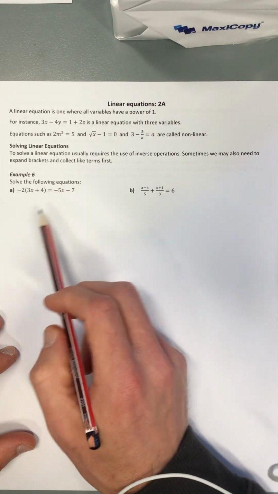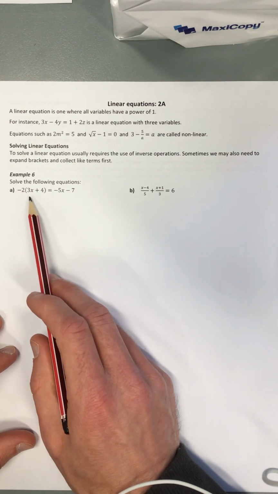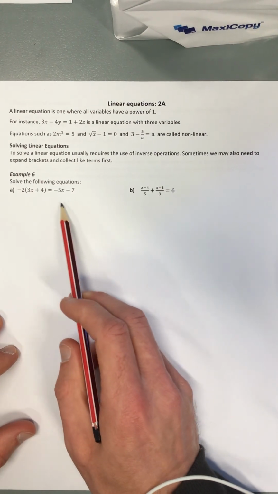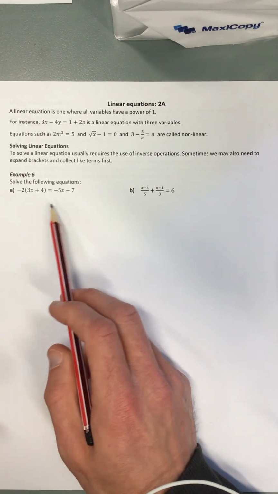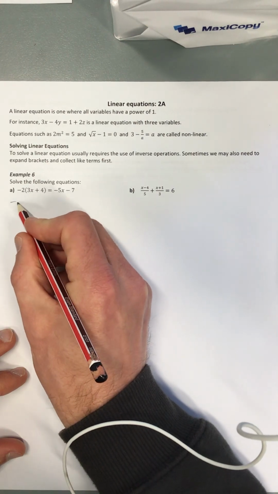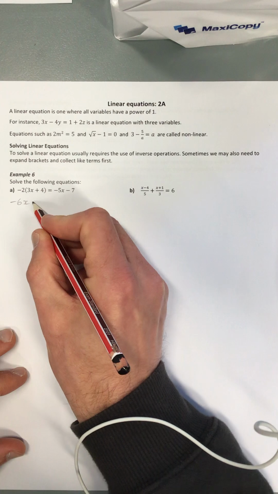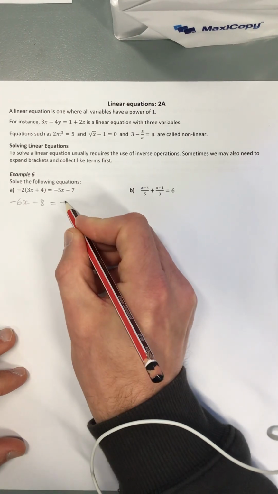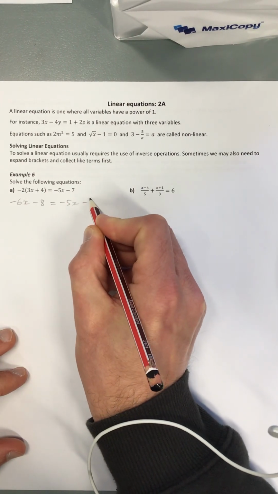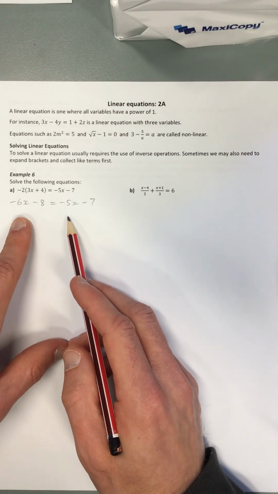Example 6, solve the following equations. 6a has got some brackets on the left-hand side. You can see there's an x inside the brackets. We've also got an x on the right-hand side. So ideally what we want to do is get all the x's together on one side, move everything else to the other. But first thing we've got to do is expand the brackets. So doing that, we'll get negative 6x take away 8 equals negative 5x take away 7.